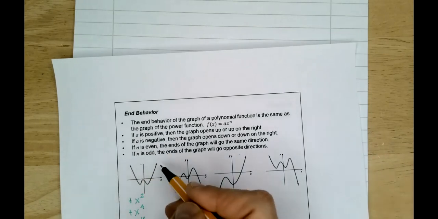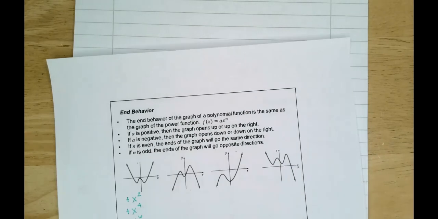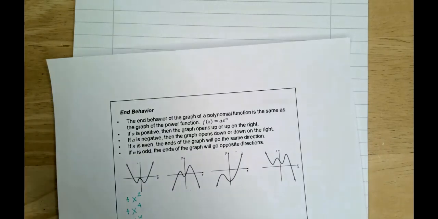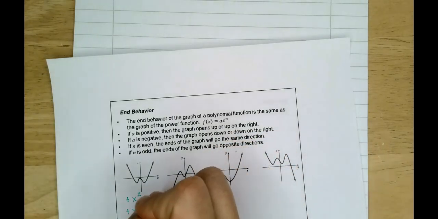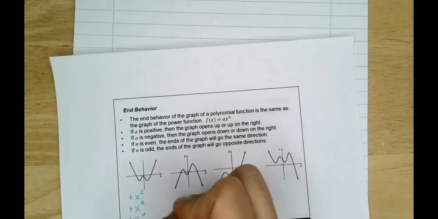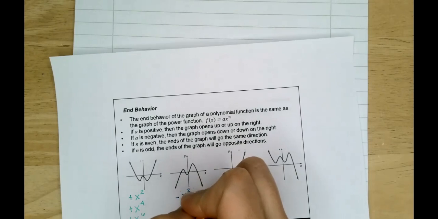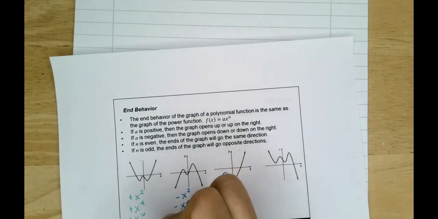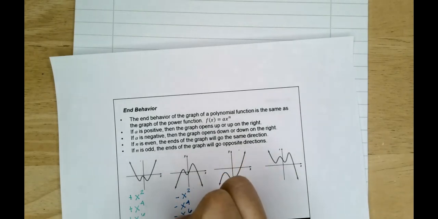Positive to the left, positive to the right. Good. This one shows the exponent is still even, so the ends of the graph still go in the same direction, but these are negative directions, so negative x squared, negative x to the fourth, negative x to the sixth, and negative x to the eighth.